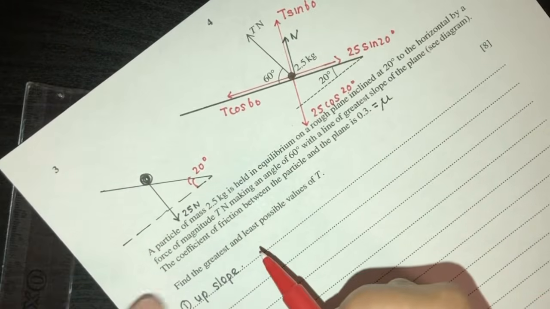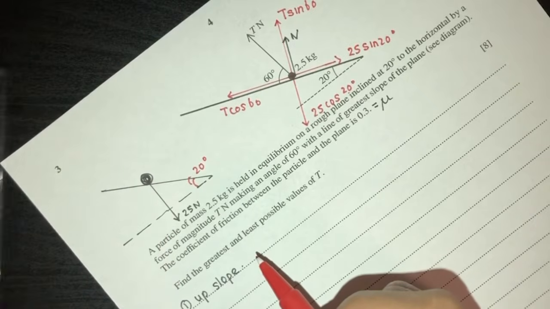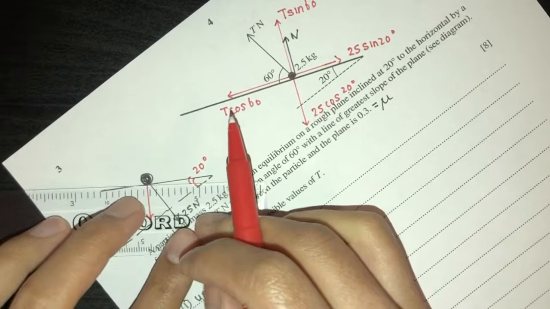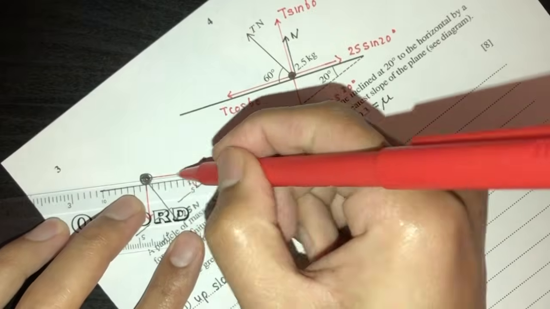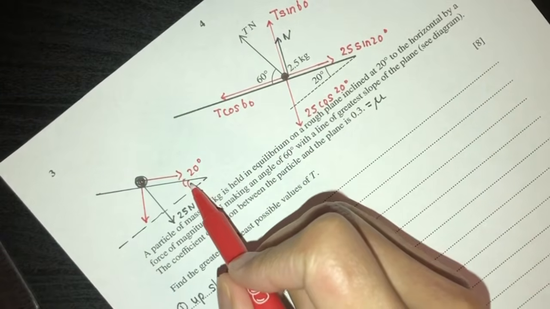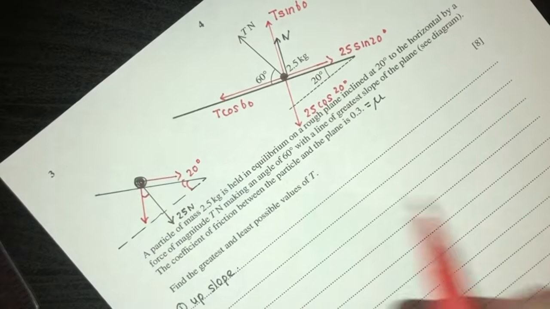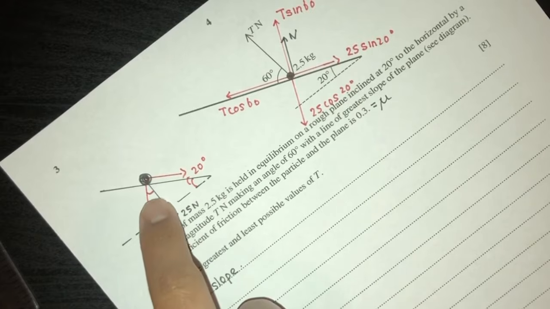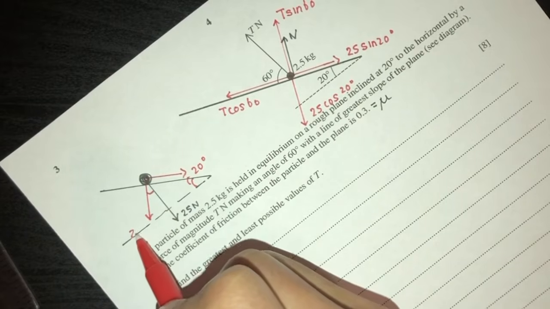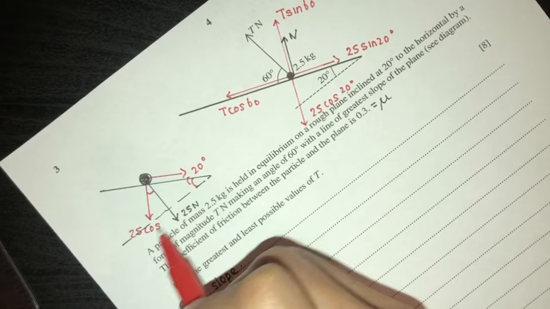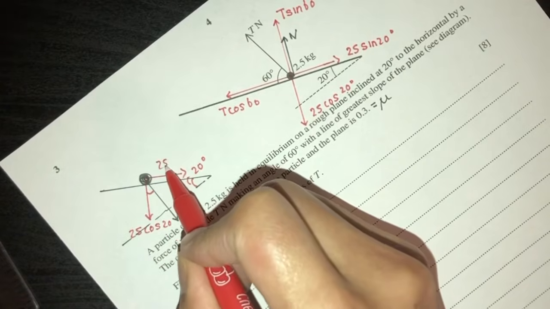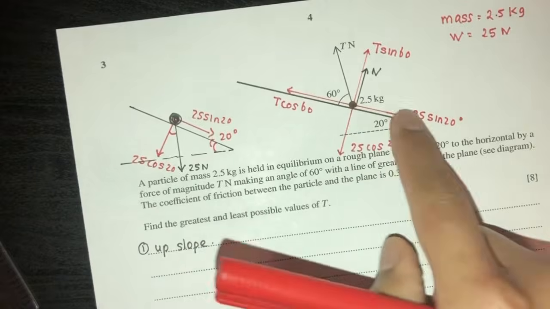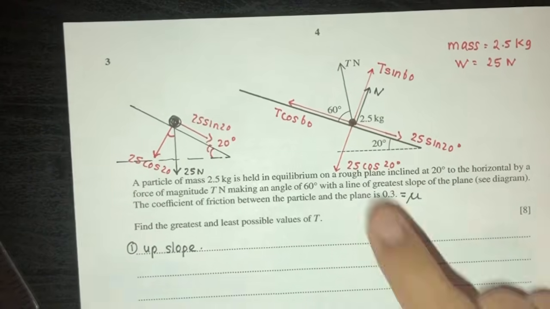In this case, since the resulting force is in this direction, my components will have to be downwards and also in this direction. Because this angle is 20, this angle here has to be 20 as well. Now to break this down, this side is close to the angle, so it has to be 25 cos of 20, and this side will be 25 sine of 20. So that's how I break this one into these two components. Okay, that will be all the forces acting on the particle.